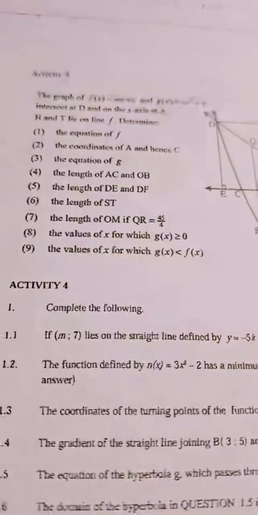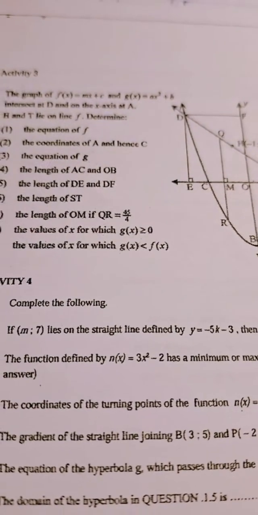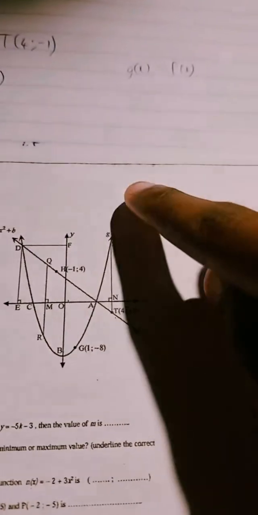Let's look here. The values of x for which g of x is greater than or equal to 0. Where's g of x? G of x is the parabola. So what's the interpretation of for which values of x is g of x greater than or equal to 0? So here's the interpretation.